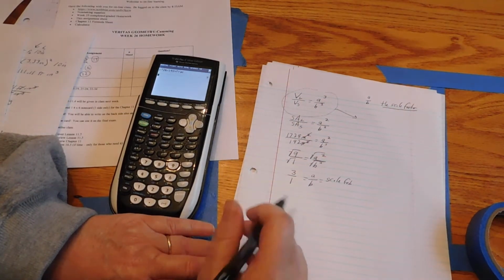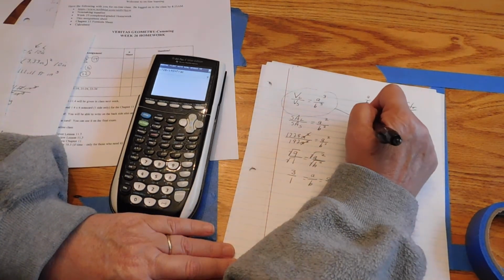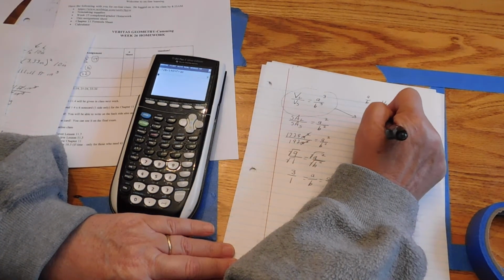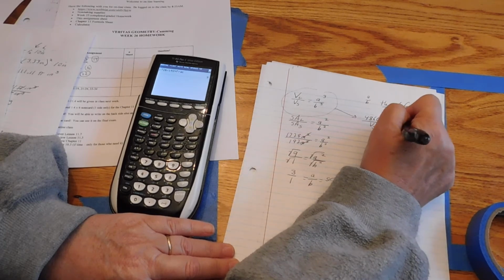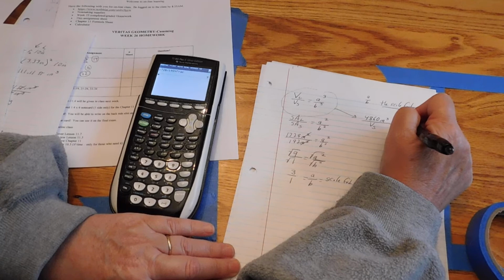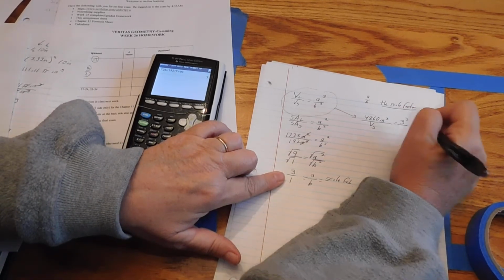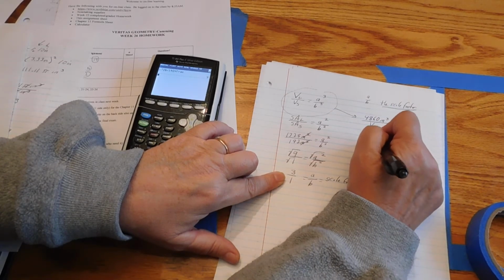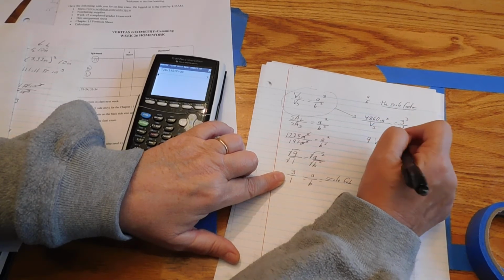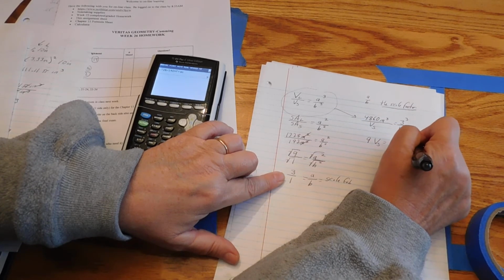So the volume of the large one from problem 16 is 4860 meters cubed. Remember, keep the units. Over the volume of the small one equal a cubed. A was 3, so it's going to be 3 cubed over 1 cubed. Okay, so we have 9 times the volume of the small one equals 1 times 4860 meters cubed.